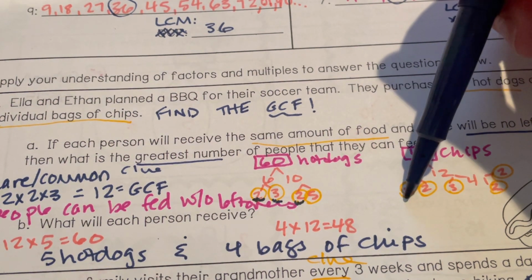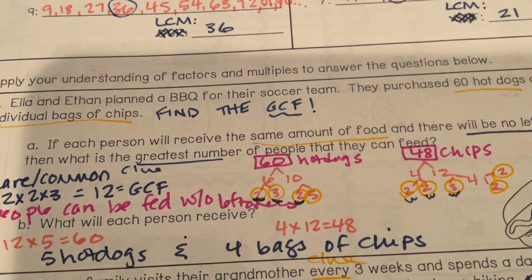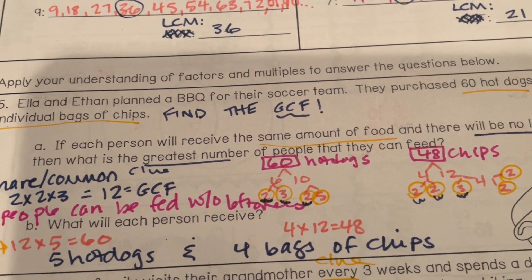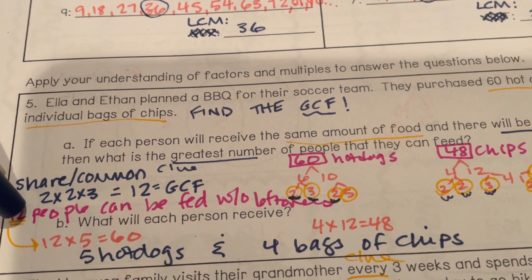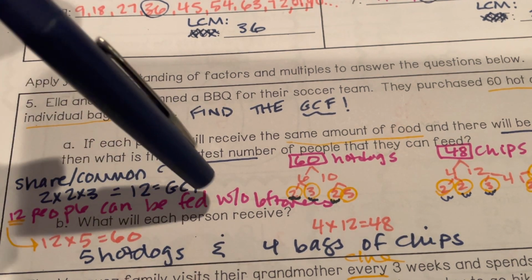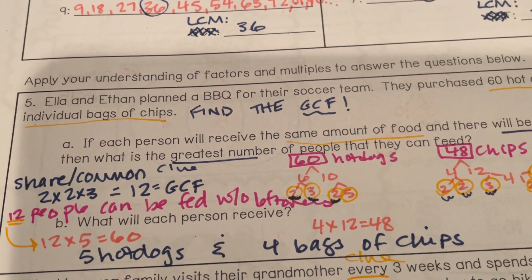You see that? A 2 times 2 times 3. So 2 times 2 is 4, and 4 times 3 is 12. So 12 is the greatest common factor. That means that 12 people, this is a soccer party, 12 soccer players can be fed without leftovers. So hopefully they don't have more than 12 people on their team.